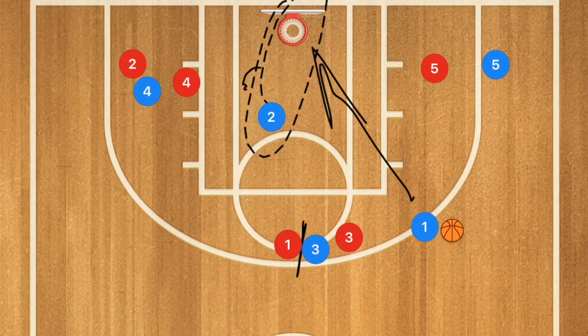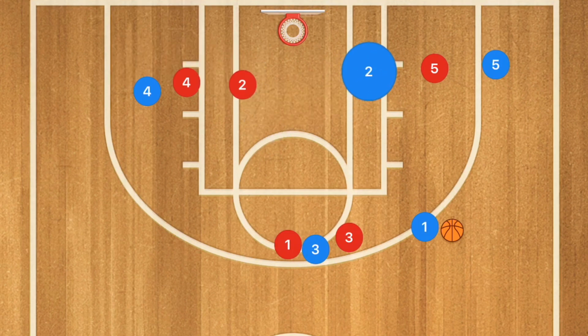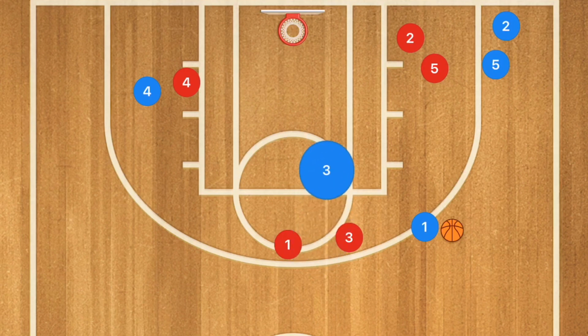Player 1 may be open for that shot. If neither of them are open, we're going to have player 3 rolling towards the basket where he may be open for a shot as well.